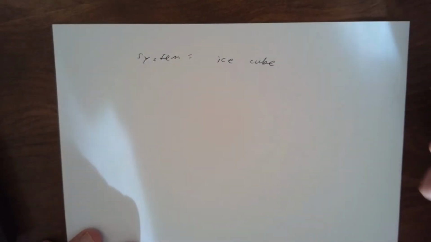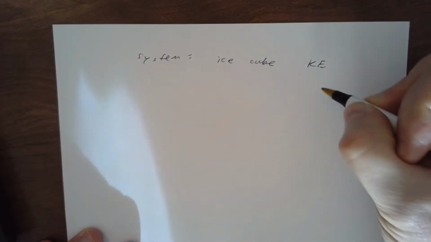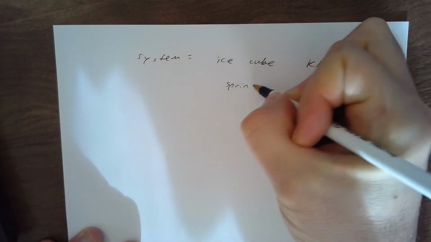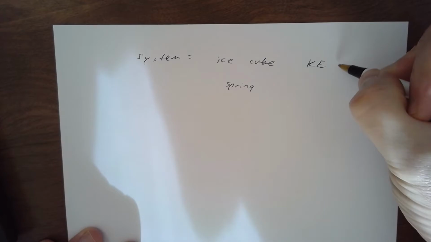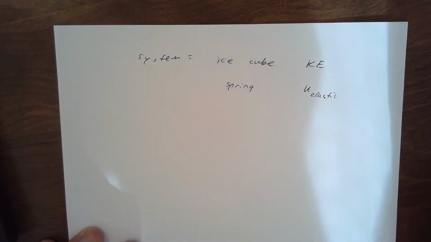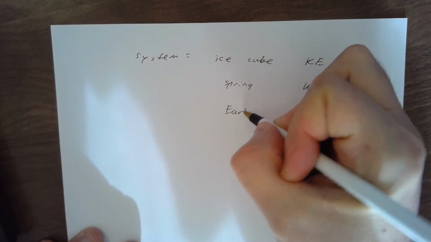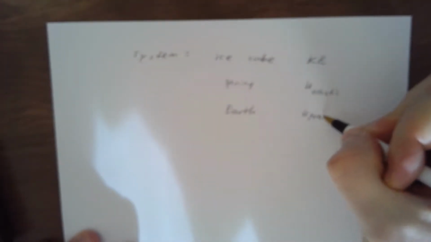There's an ice cube, and that's what's going to have our kinetic energy. There's a spring, and that's what's going to have what I'll call U elastic. It has elastic potential energy. And then we want to put the Earth in our system because it's the system of Earth plus ice cube that interacts with a gravitational interaction. And that system will have U-grav, which is gravitational potential energy.